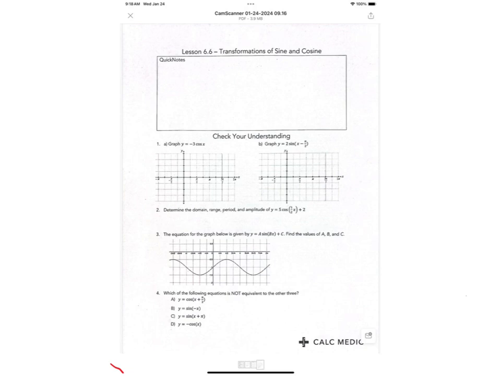So this works for either sine or cosine. Understand that we can interchange. I'm writing right here y equals a sine of b times x minus c, close parentheses, plus d. This is a sine curve with a bunch of different parameters.